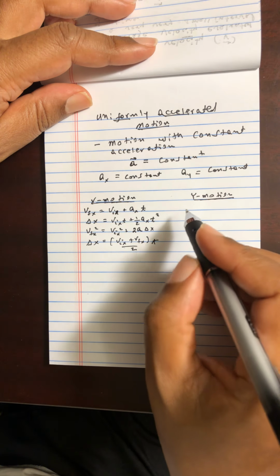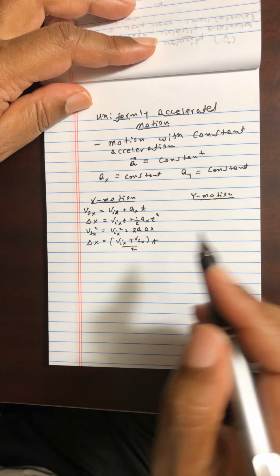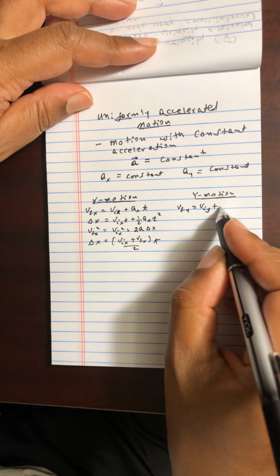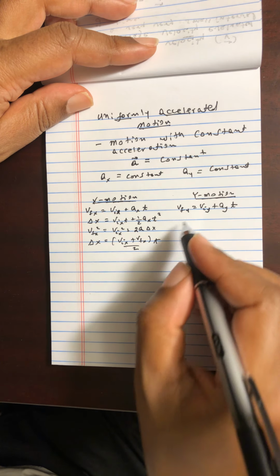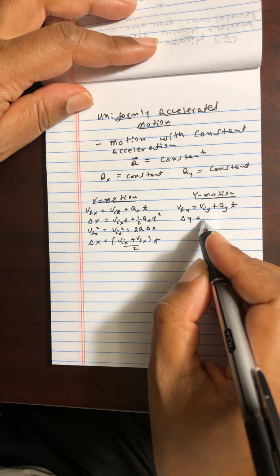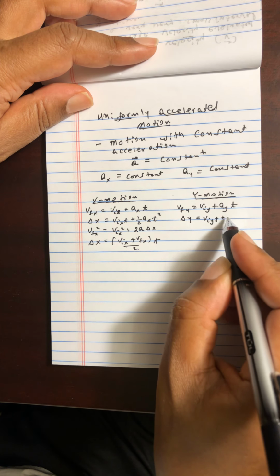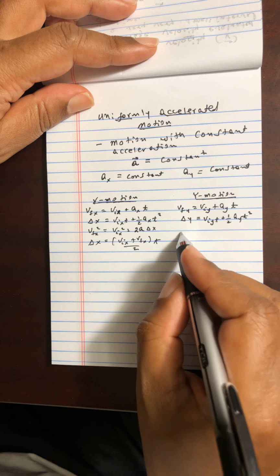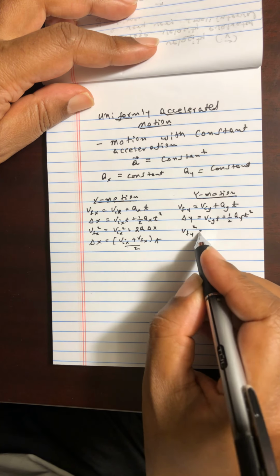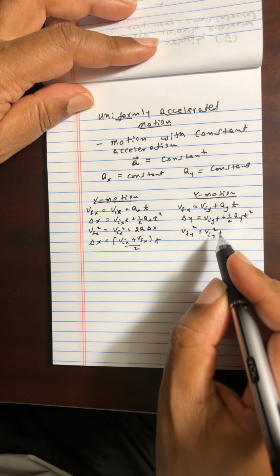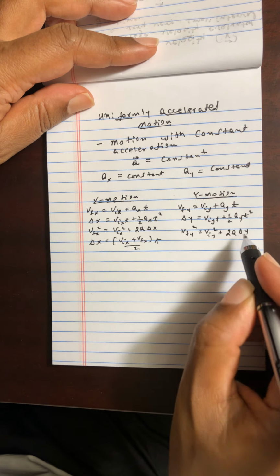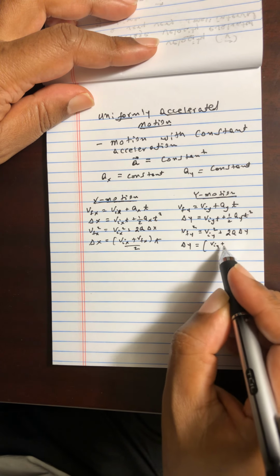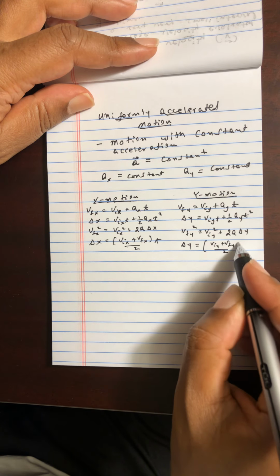The same thing for the y. The only difference is we use now y instead of x, so you've got vfy equals viy plus ay t, delta y equals viy t plus half ay t squared, and then we've got vfy squared equals viy squared plus 2a delta y, and then we've got delta y equals viy plus vfy divided by 2 times time.